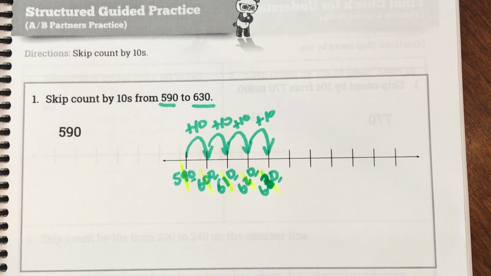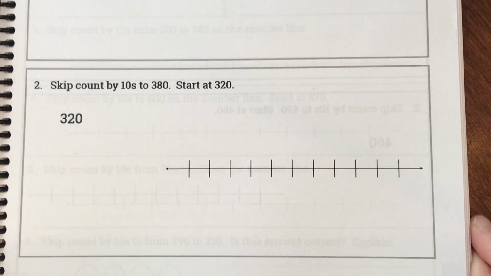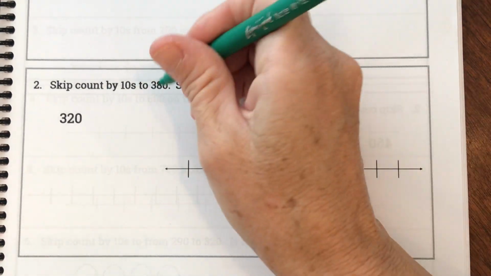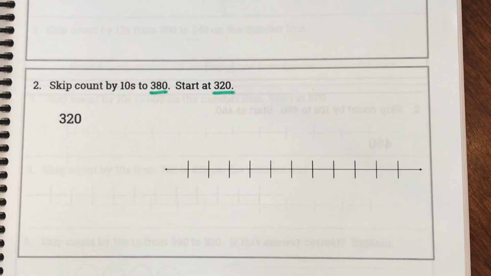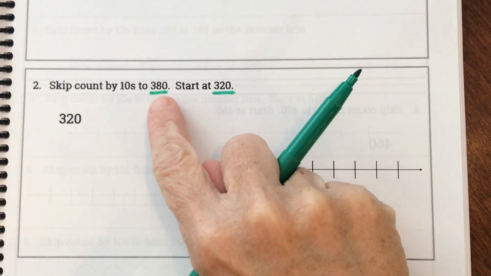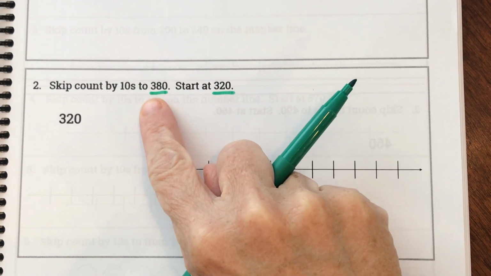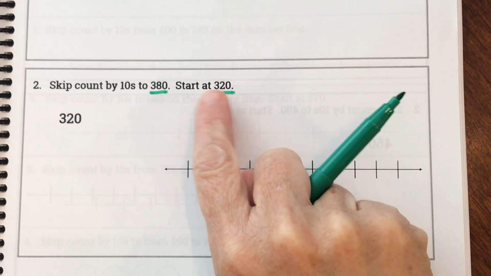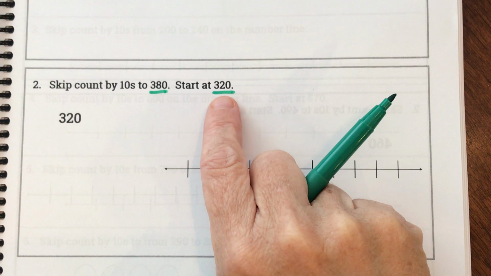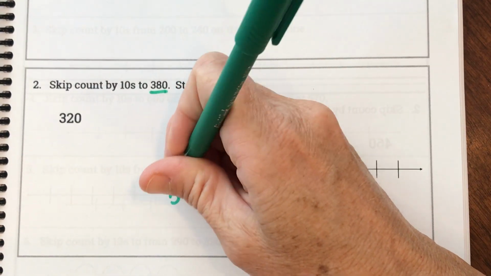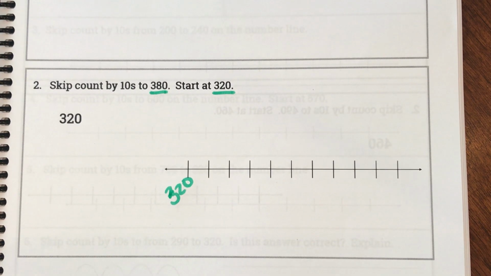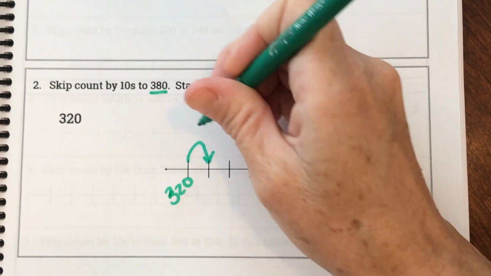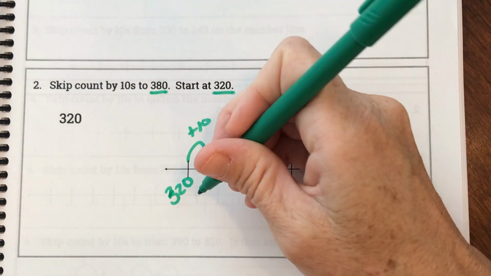Okay, let's look at our next one together. This one says, skip count by tens to 380, and they want us to start at 320. They try to kind of trick us by putting the smaller number here and the larger number here. That's okay, just know we always have to start with the smaller one. So we're going to start at 320, and I'm going to still continue to make it a little sideways so I have room.